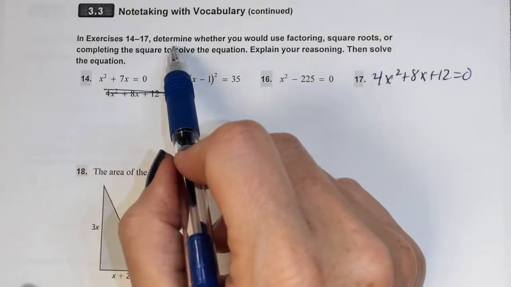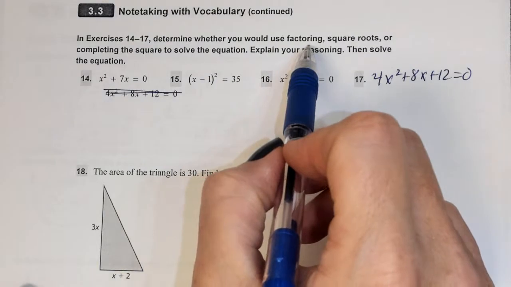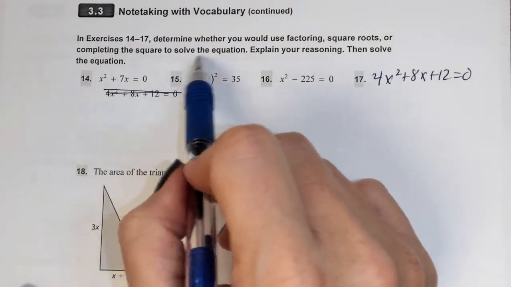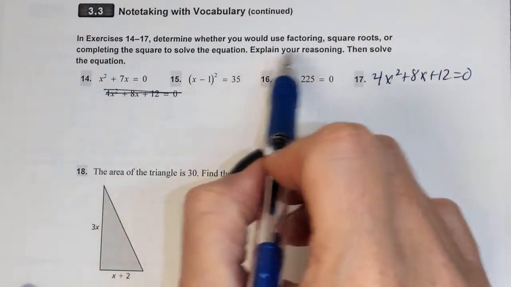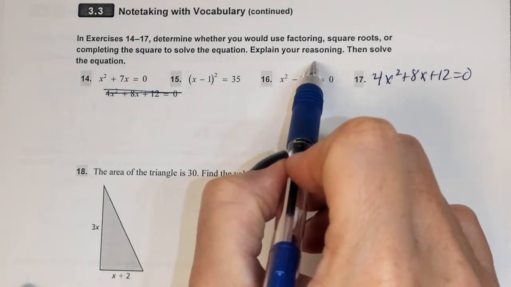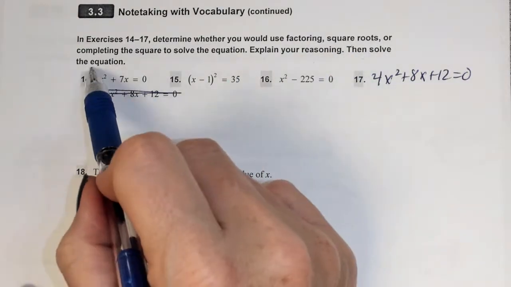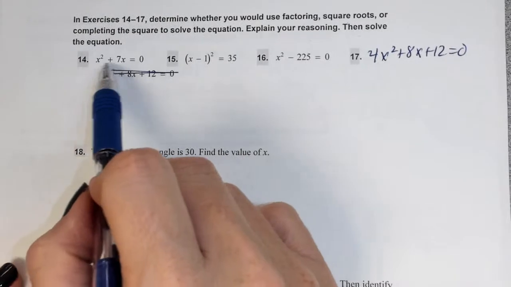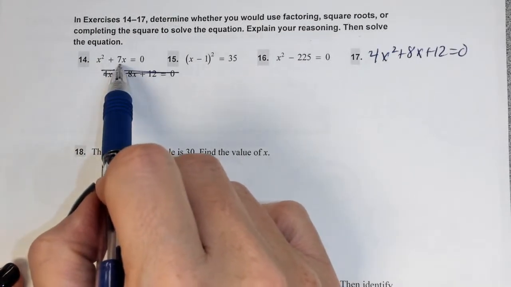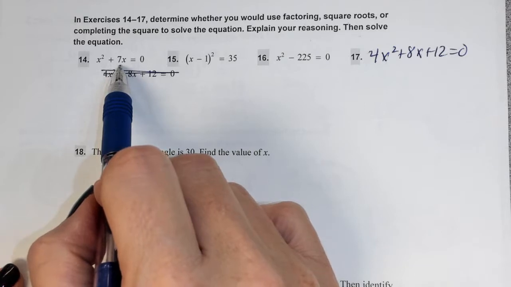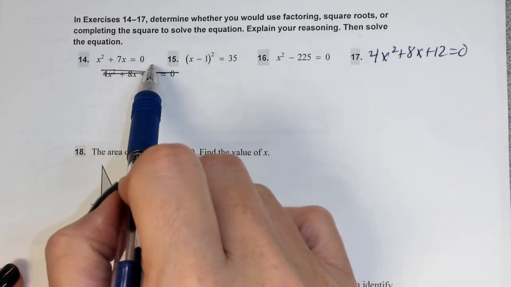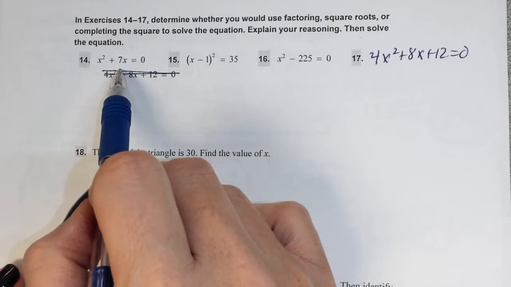So on these problems it says determine whether you would use factoring, square roots, or completing the square to solve the equation. Explain your reasoning. I'm not going to make you explain your reasoning, but I do want you to solve the equation. Looking at the first problem, I could complete the square by taking half of 7, getting 7 halves, adding 49 over 4 to both sides. But that's the hard way to do this problem.